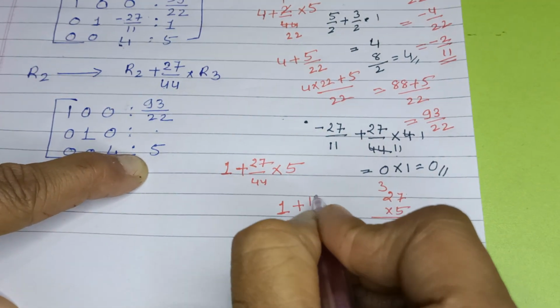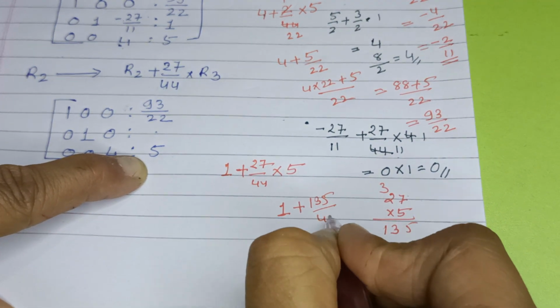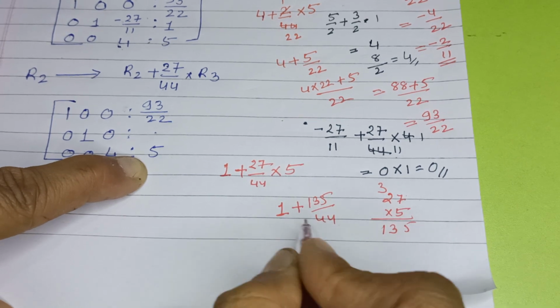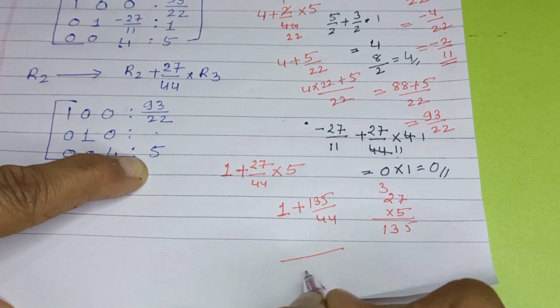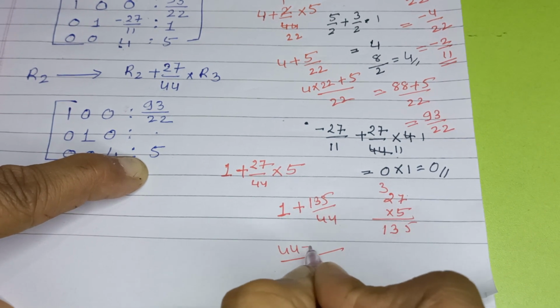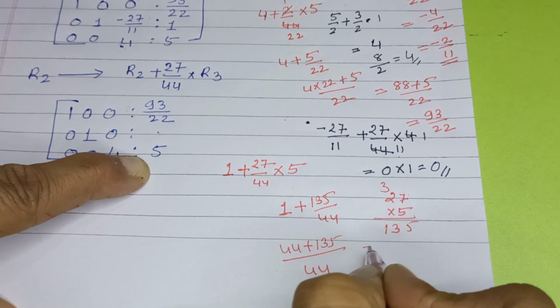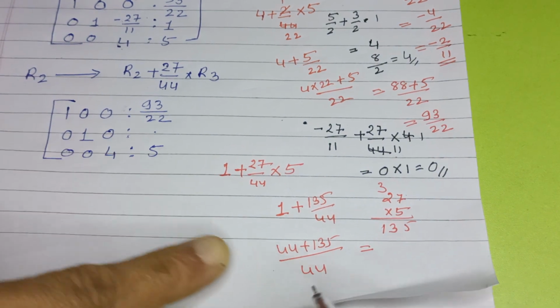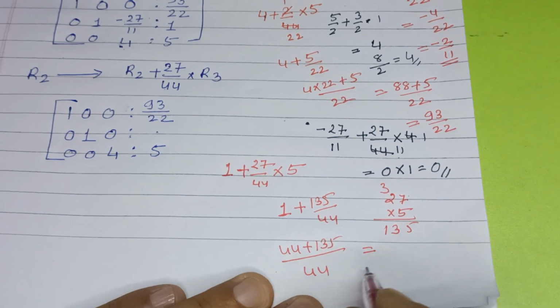So 1 plus 135 by 44, because here it's 44, then you just take the LCM, and then you go for 44 plus 135. So now what do you get? The value over here, that means the y value, you will get now.